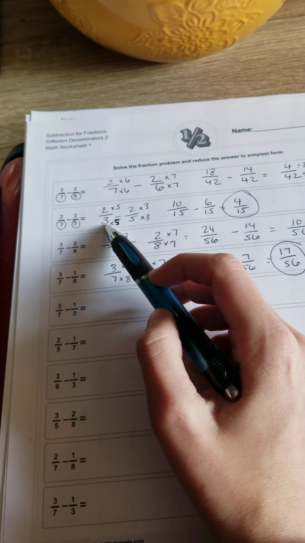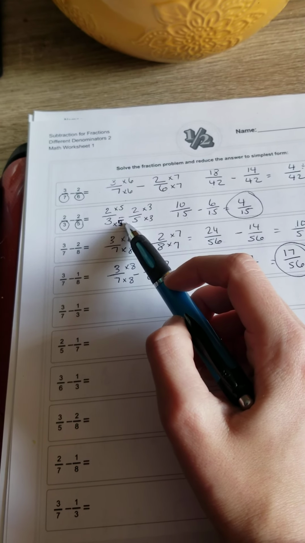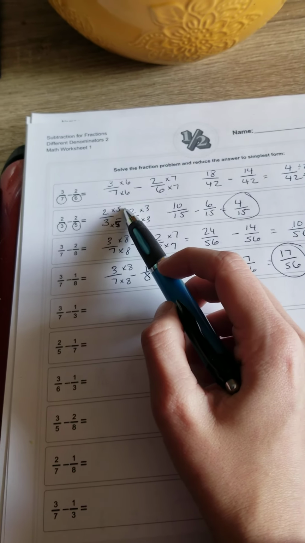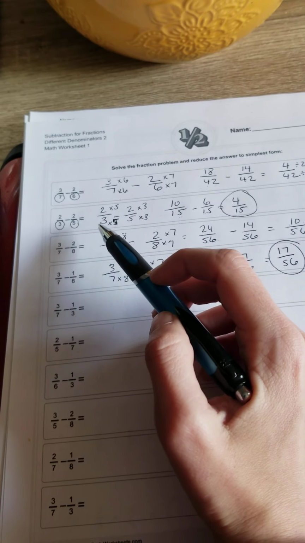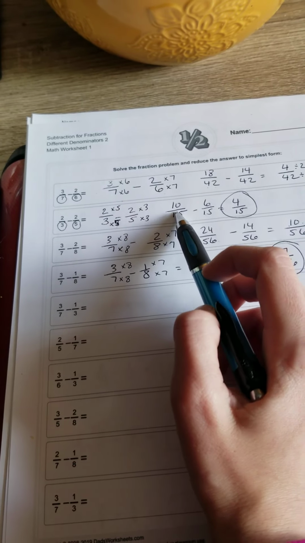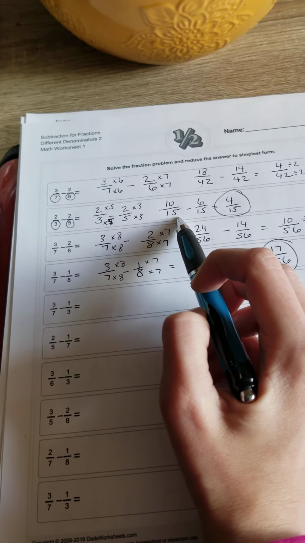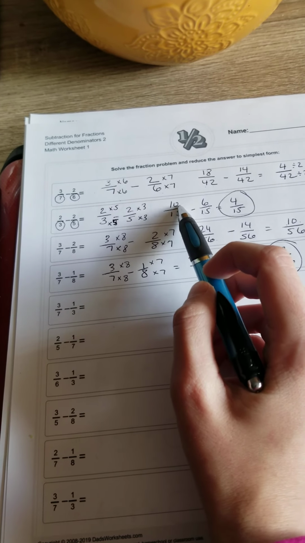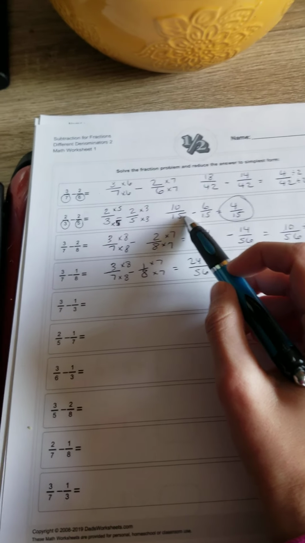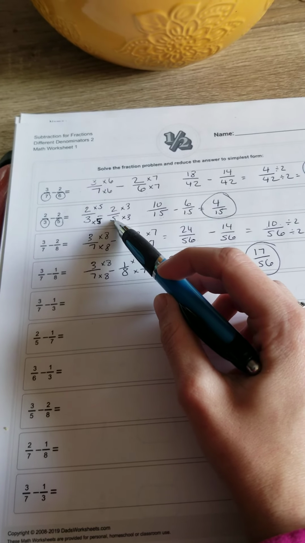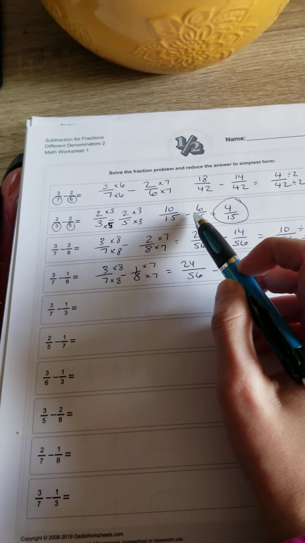To change my 3 into a 15, I have to multiply by 5. And when I do the bottom, I do the top. So I'm going to multiply by 5 across the top as well. 2 times 5 gives me 10. 3 times 5 gives me the 15. So my new first fraction is 10/15. Then to subtract, I have to change my other fraction as well to have that common denominator of 15.